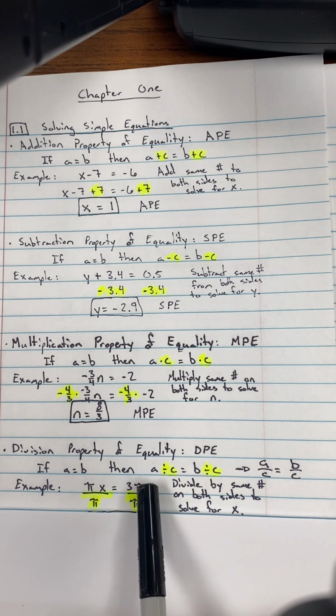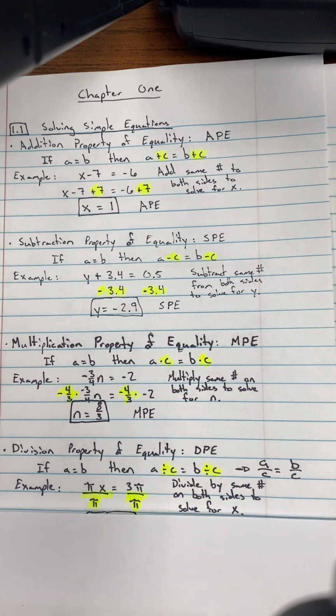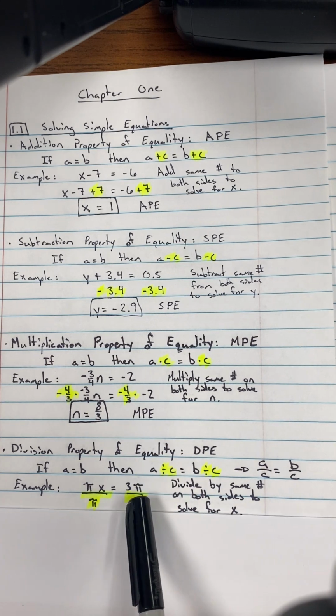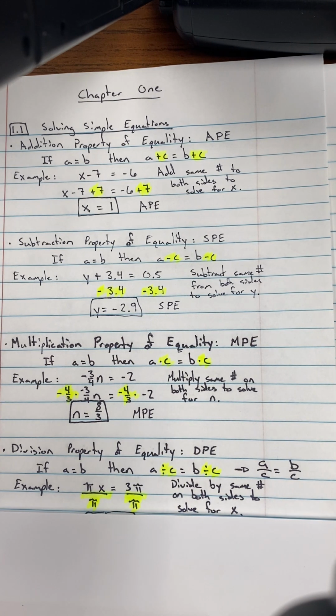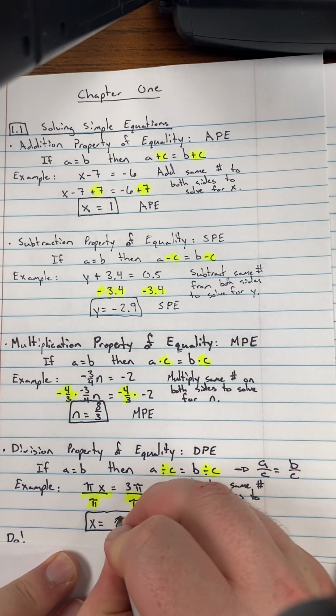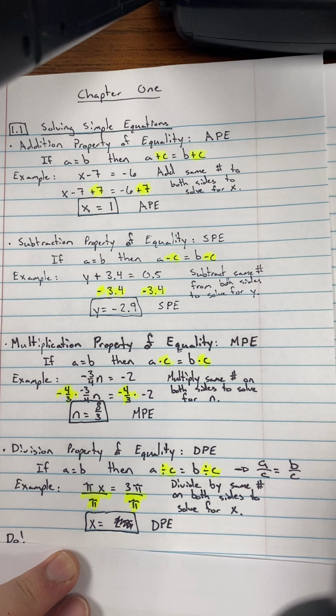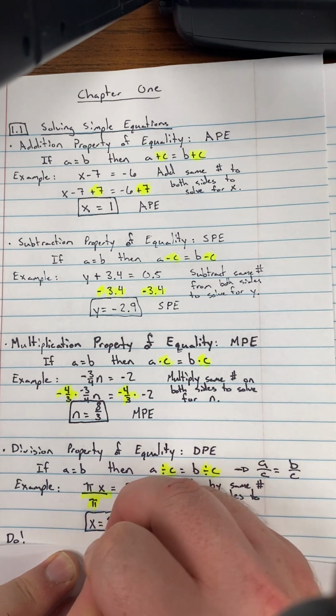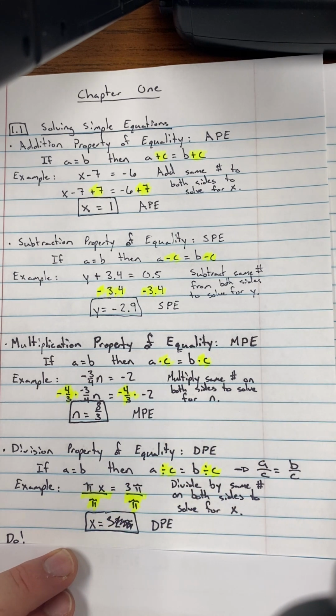I just realized I made a mistake in my answer. I'm going to have to correct that now. The pi's do cancel each other here. So I'm just left with 3, which means I actually have the wrong answer here. I was thinking of the wrong property. So you guys just caught me in a mistake. So the real answer is 3, okay? The pi's cancel each other.